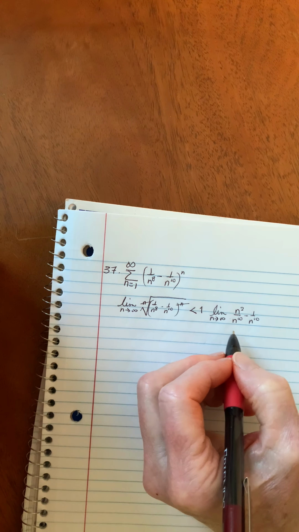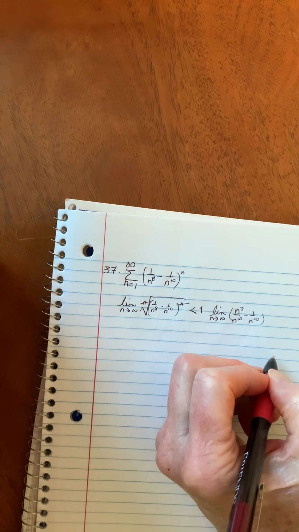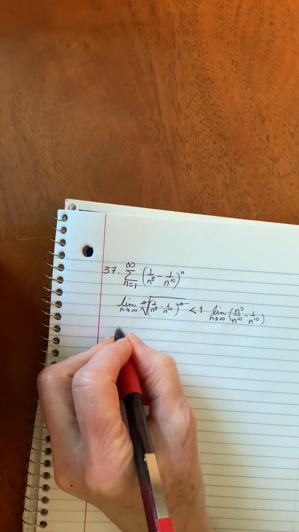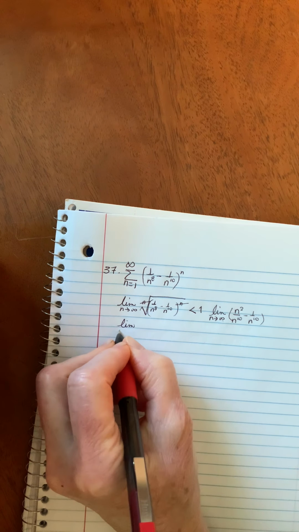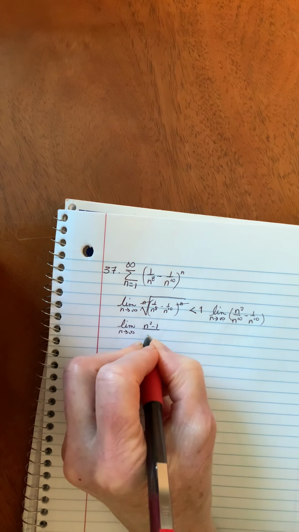Okay, so what's that as n goes to infinity? Well, it is the limit as n goes to infinity of n squared minus 1 over n to the 10th.